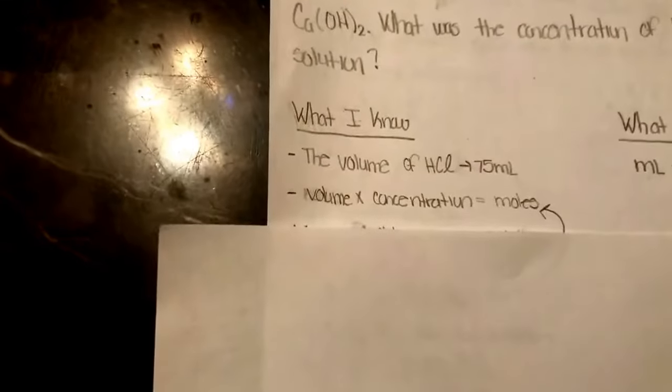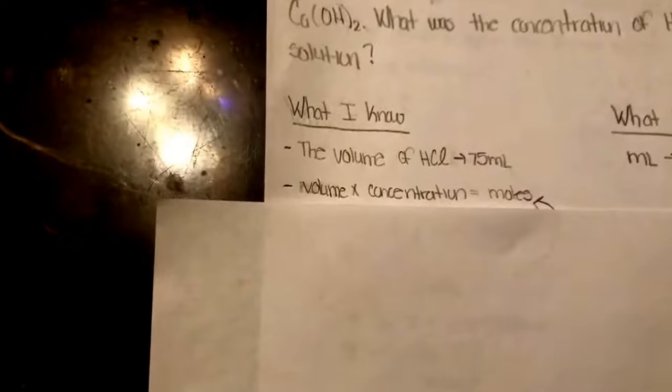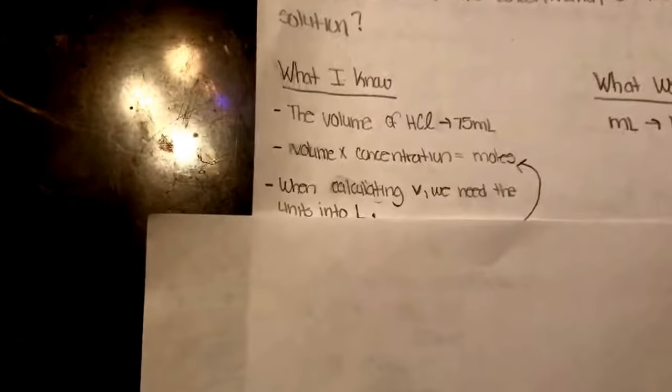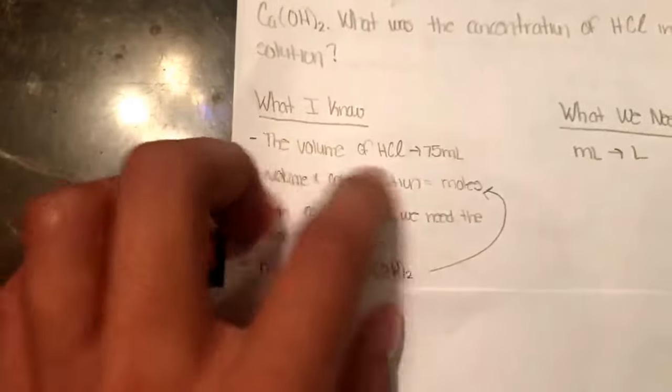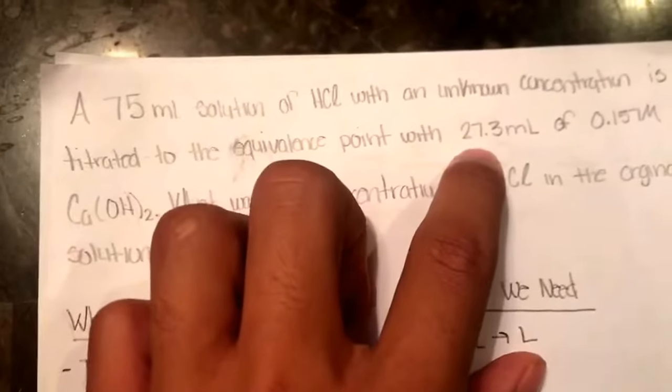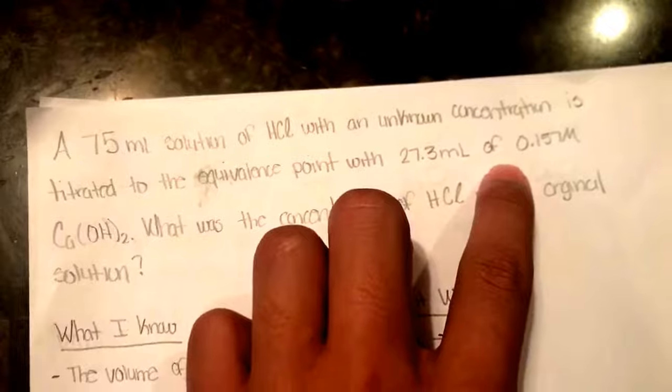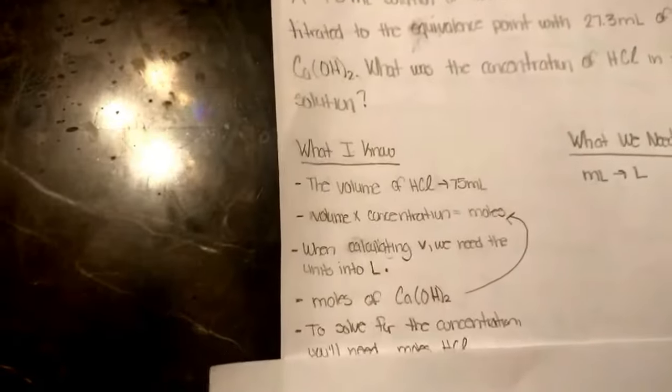What we know is the volume of HCl, which is 75 milliliters. We know that volume times concentration equals moles. We also know that when calculating, we need the volume in liters. We also know the moles of Ca(OH)2, which is volume times concentration, which is 27.3 milliliters and 0.157 molarity.